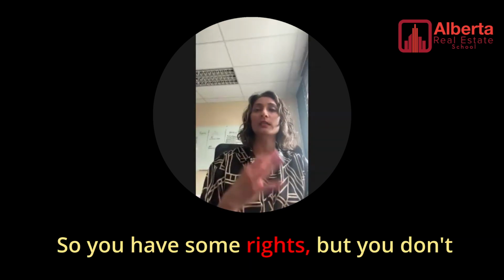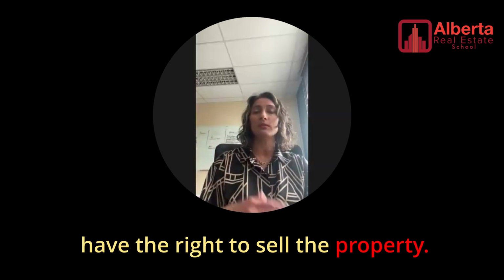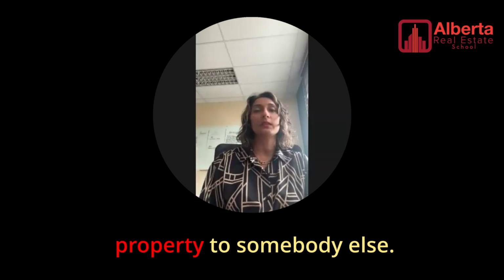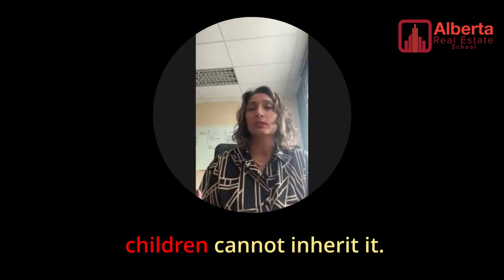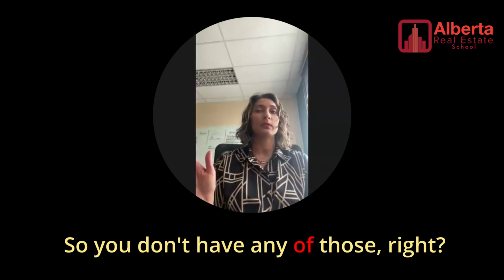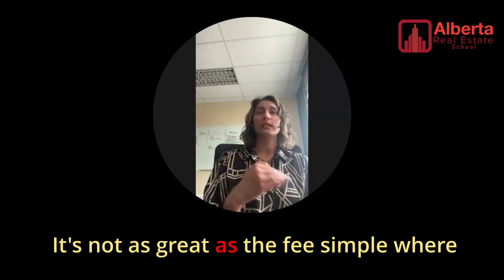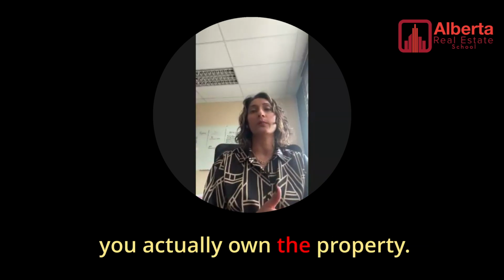So you have some rights, but you don't have the right to sell the property. You don't have the right to give the property to somebody else. You cannot put it in your will and your children cannot inherit it. So you don't have any of those, right? It's not as great as the fee simple where you actually own the property.